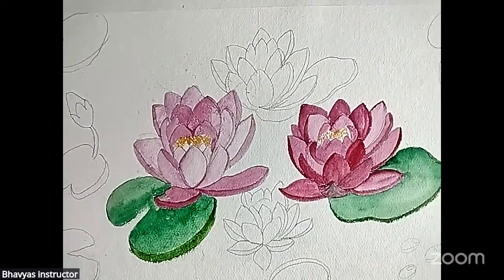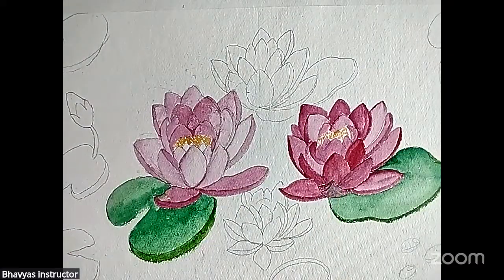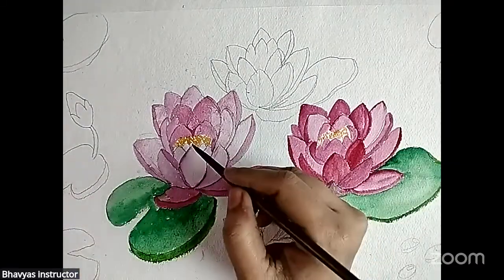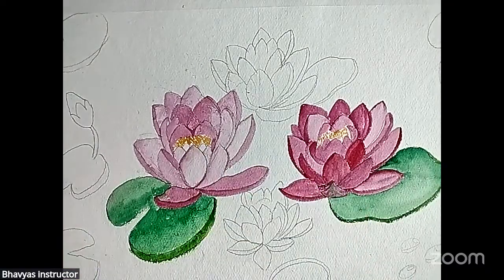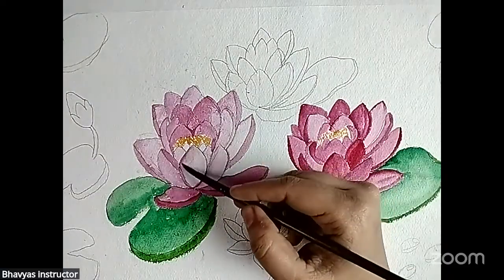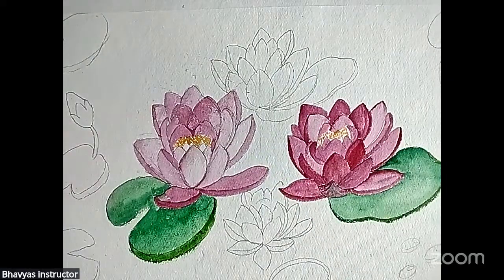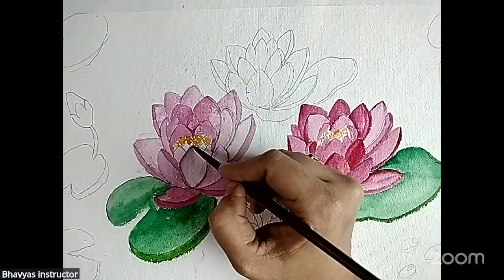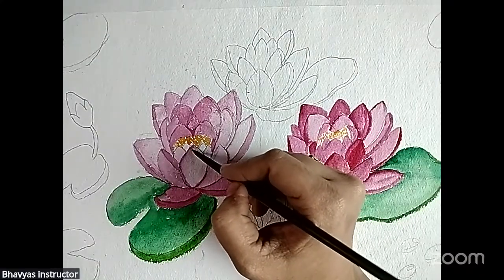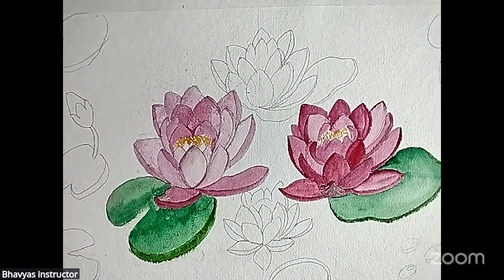Now for the petal top part, that means this edge part, it should be little dark. So add clear water like this. Don't paint, just add water on the petal like this. Okay. And just give one drop touch with pink. It will flow by itself and it will settle. Once it get dry, you can see the result.